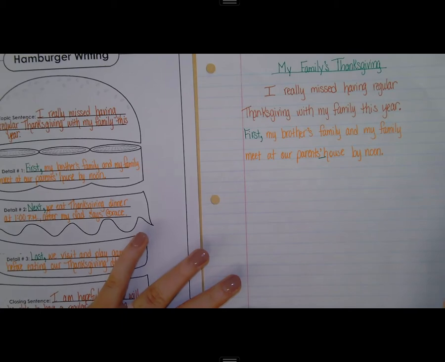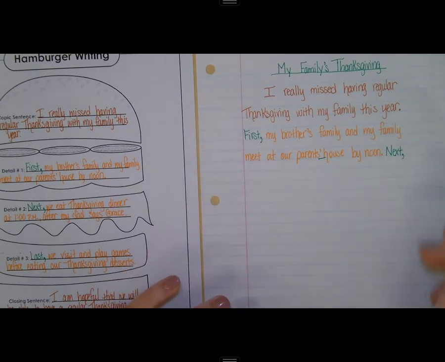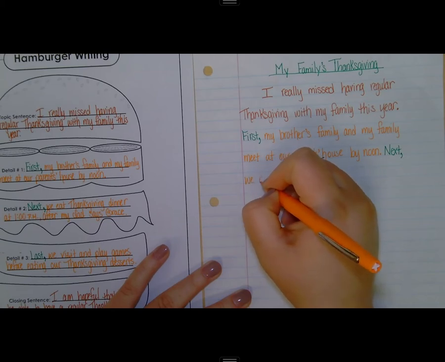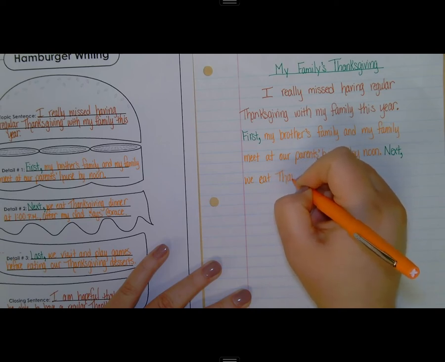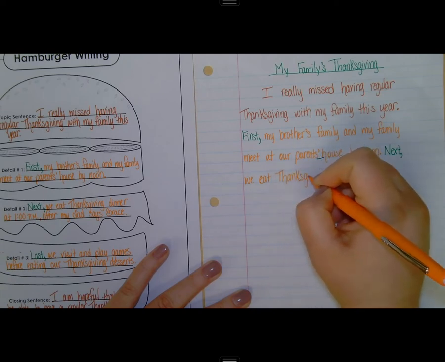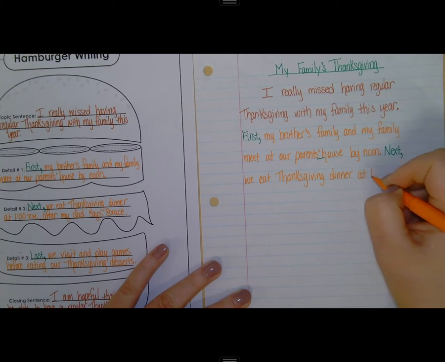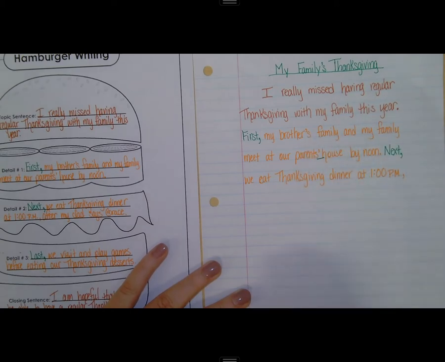I'm going to write my second detail sentence, and I have just enough room to fit my transition word before I get to the margin. Next, almost forgot that comma.